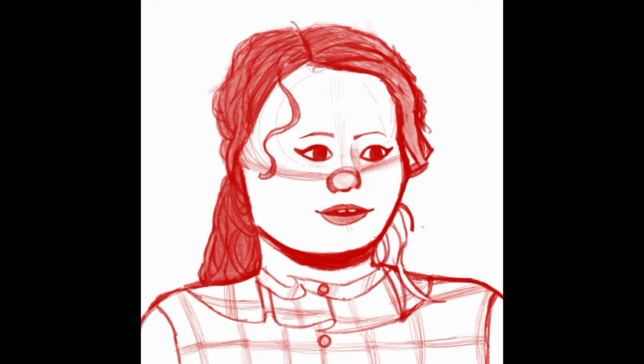I actually liked the hair more when it was just on one side, but I like it both ways.